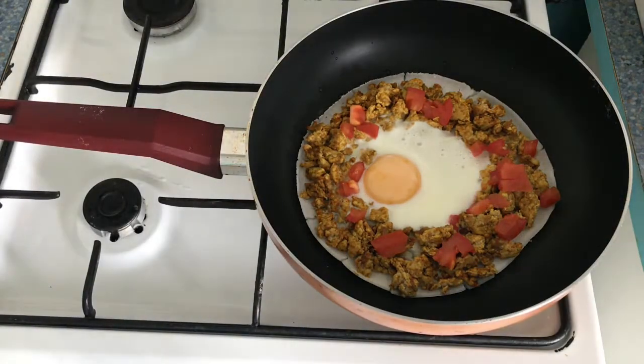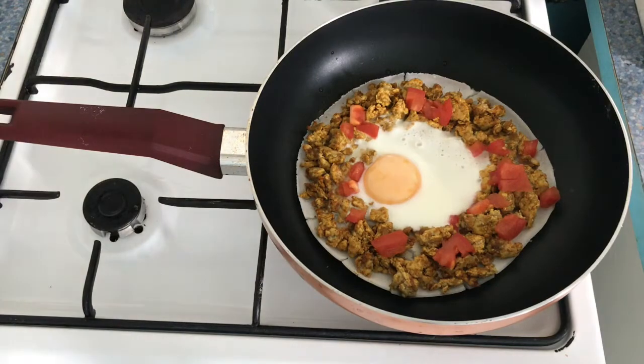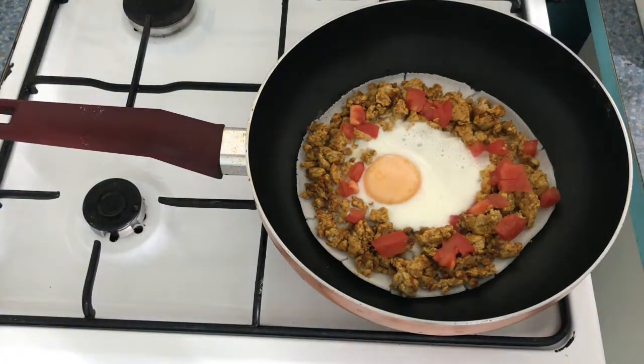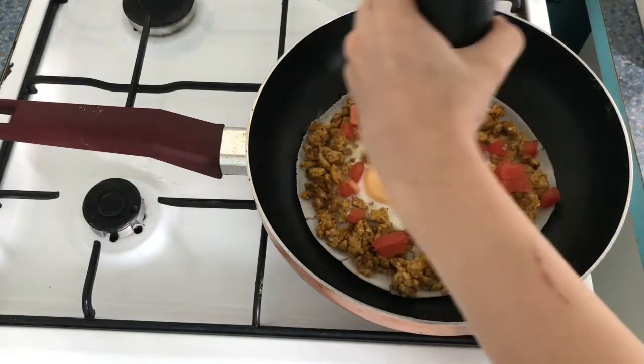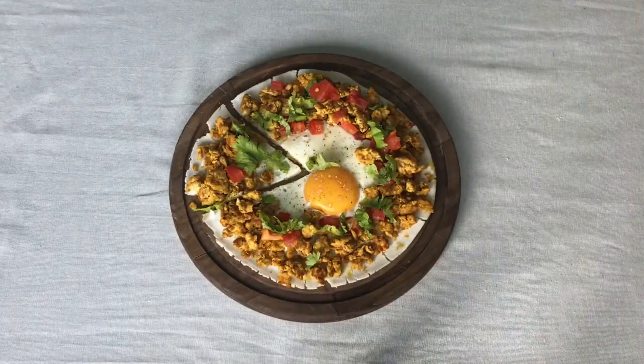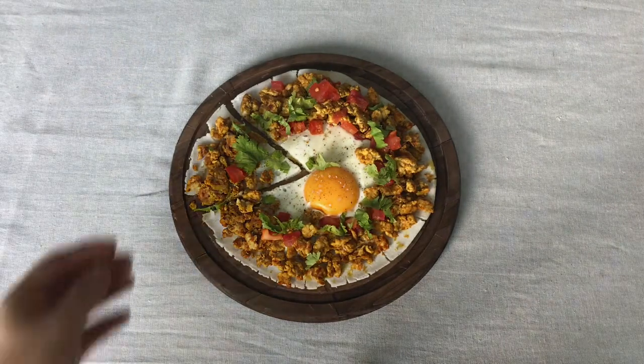So this is how it looks like after approximately 3 minutes. I'm gonna add some salt and pepper now, and what we're gonna do, we're gonna increase the heat considerably for 1 more minute now at the end so that the pancake will get completely cooked.